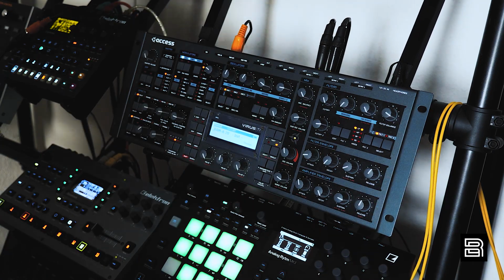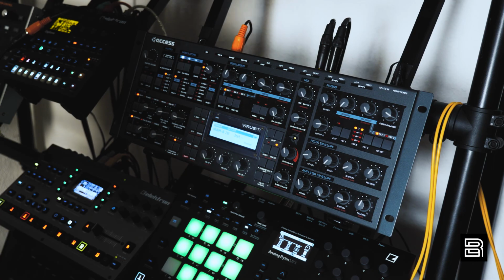Alright, so we got the Virus TI here. This thing is legendary. I remember when it first came out, it seemed like the first synth ever that you could just do anything on. Like, it really did almost everything, and it was updated so many times over the years to add more features that modern, powerful synthesizers today still don't have. I think it's really underrated.